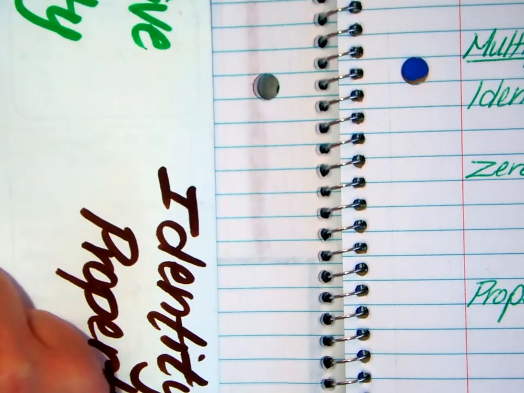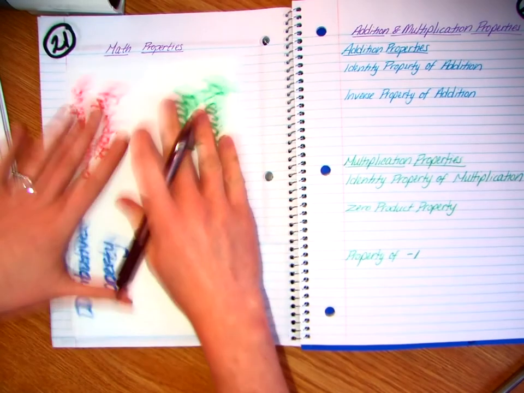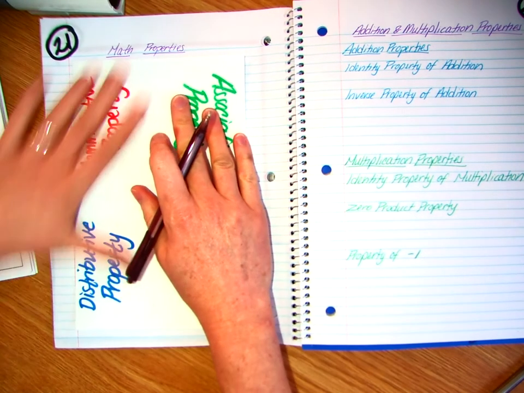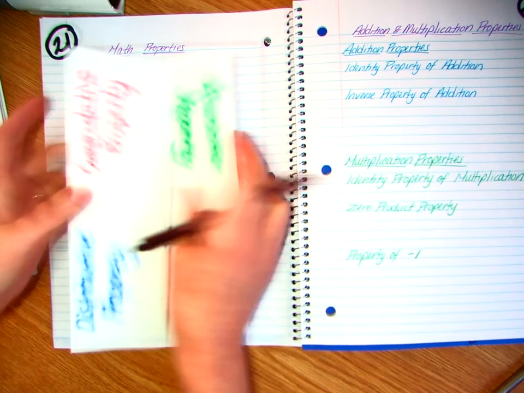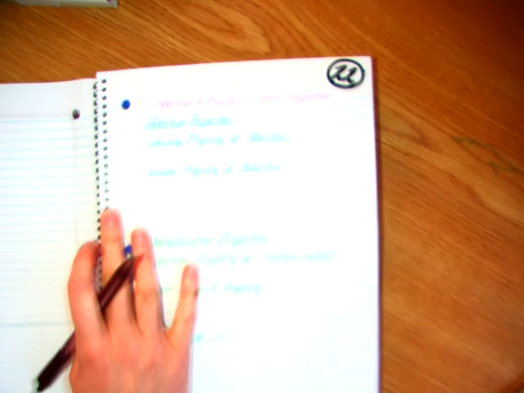You can feel free to cut here and here to make it a flippable and paste it on here. That'll be your completed product here. I'm going to set that aside because I really want to focus in on page 22. There's a couple things we need to talk about on 22.